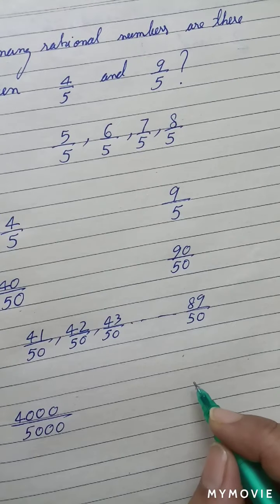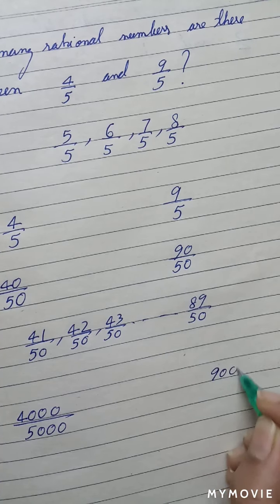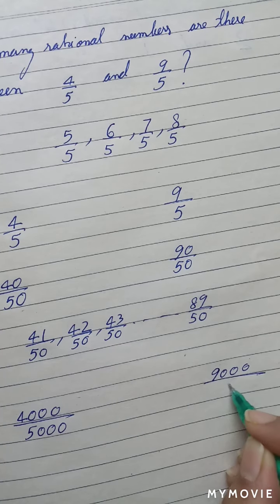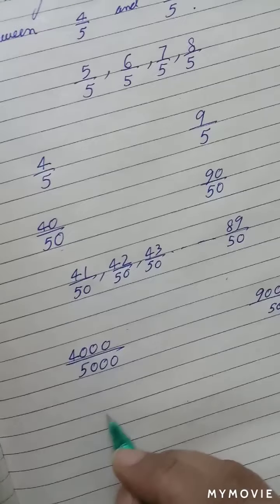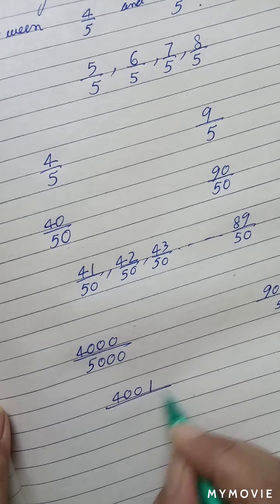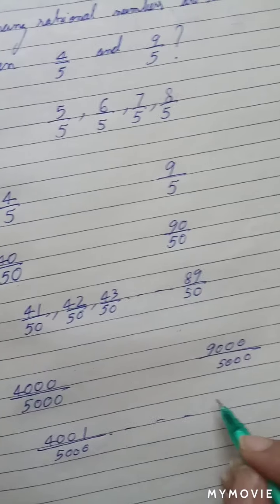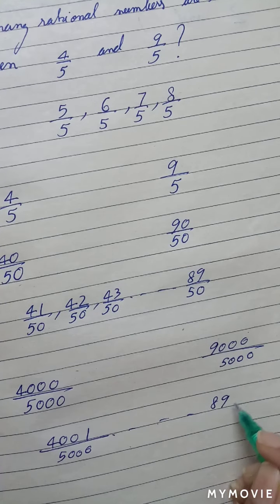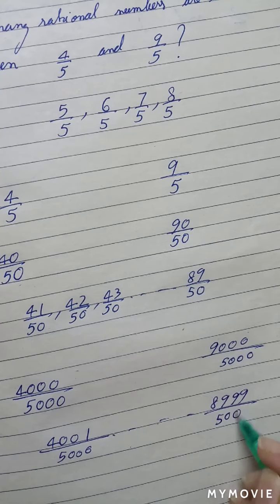Now we can write 90 by 50 as 9000 by 5000. So we will have 4001 by 5000 till 8999 by 5000.